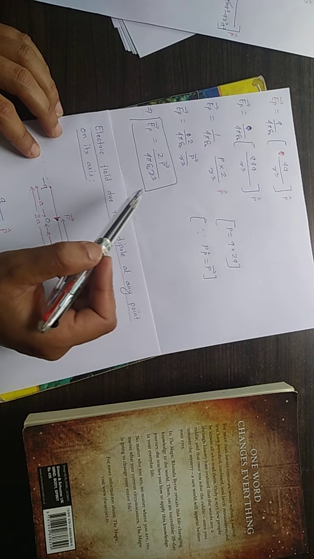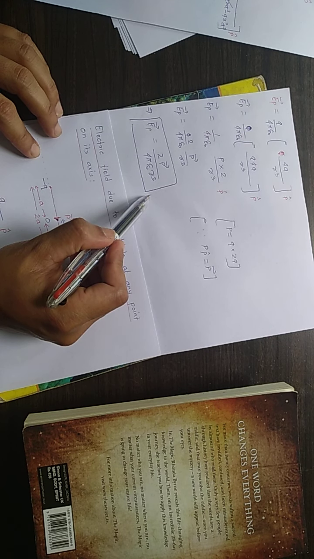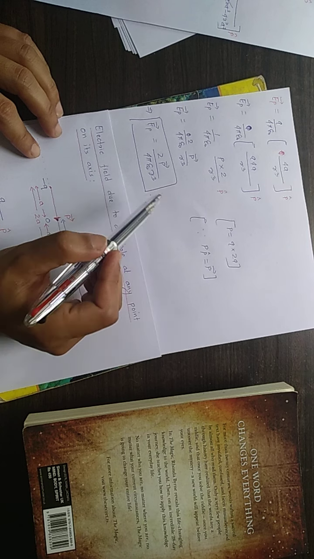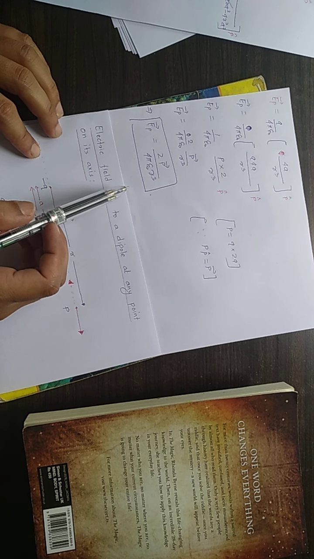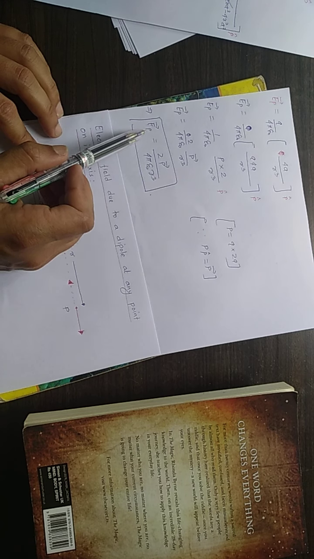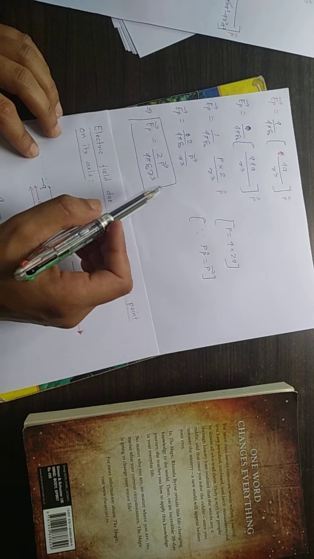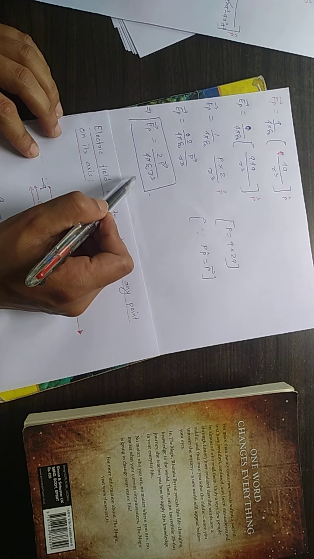So in general, we have derived the relation of the electric field due to a dipole at any point on its axis. And we have to note one thing here, that the direction of the dipole moment vector and the electric field at any point on the axis of the dipole are always the same.